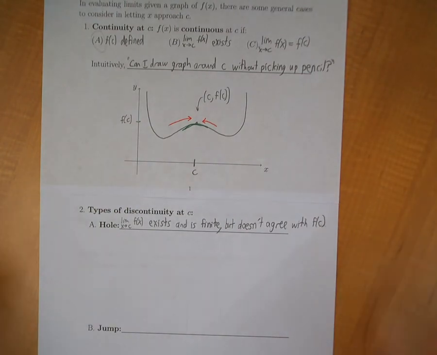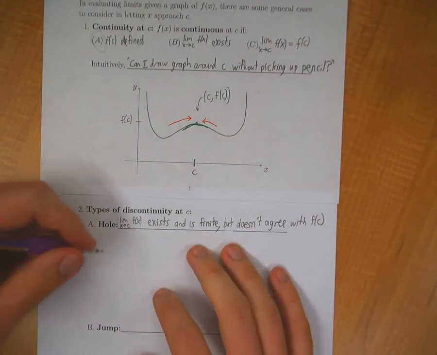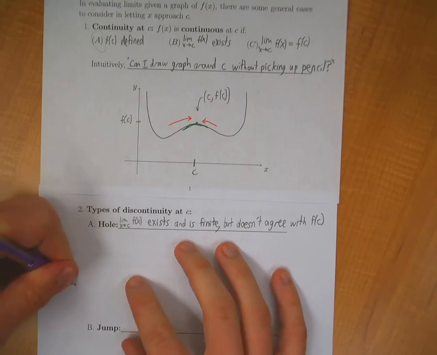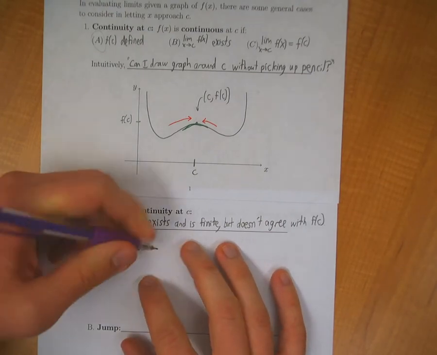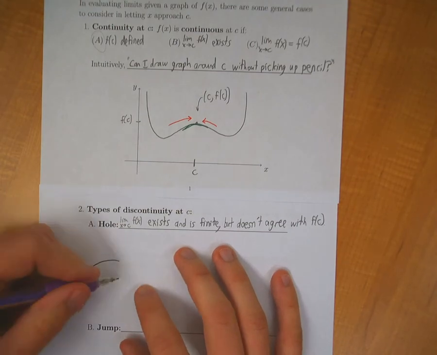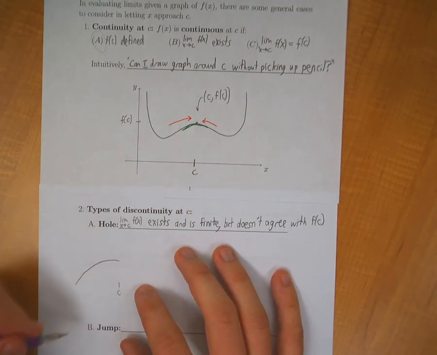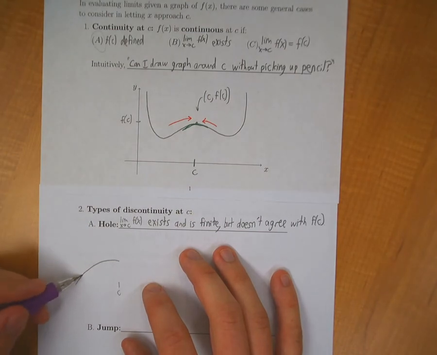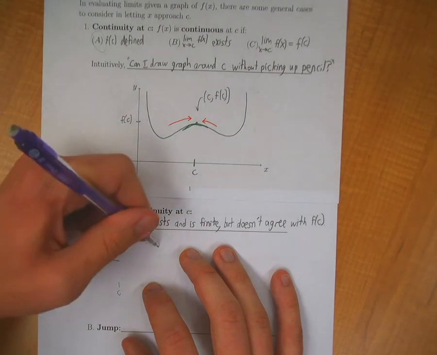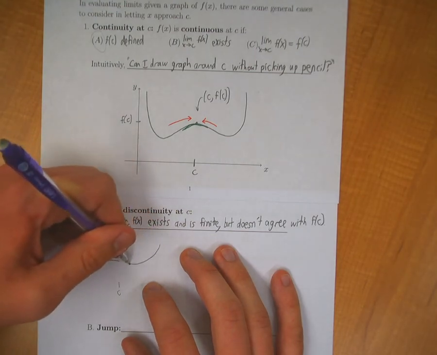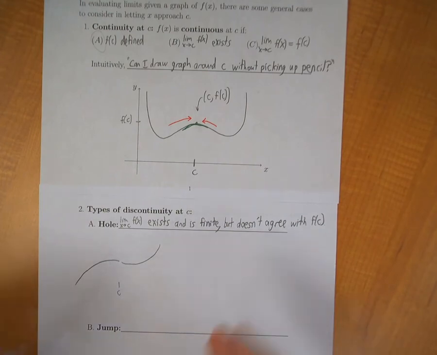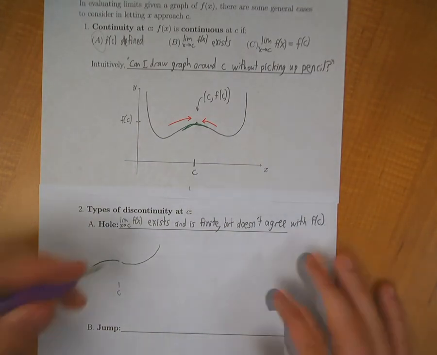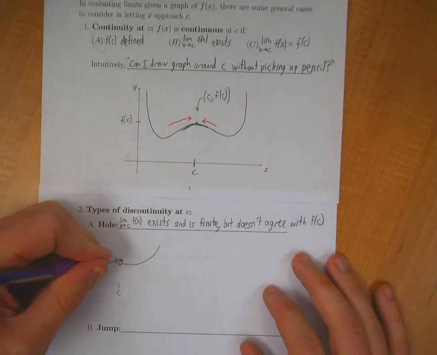So what does that graphically look like? Well, for a hole, if we focus on x equals c right here, the function up here approaches c at some y value, and then the right side limit approaches the same y value. So the two-sided limit exists perfectly fine, but it doesn't agree with f of c for some reason.